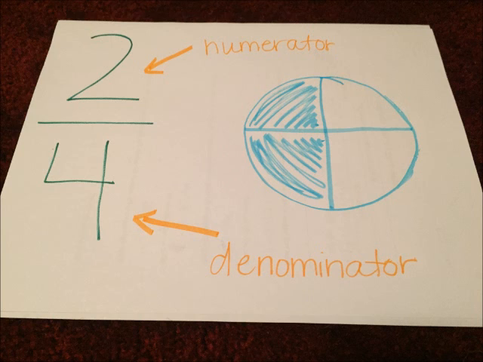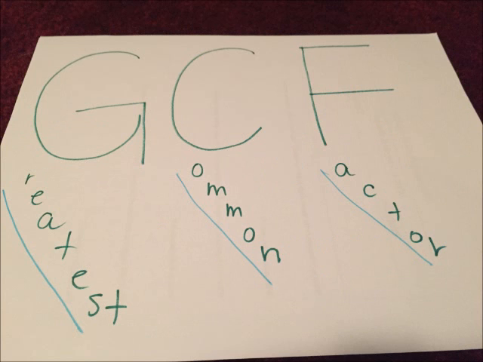You really need to remember your multiplication and division facts to know how to reduce, because that's really all reducing is, thinking of multiplication facts and then dividing both the numerator and the denominator by the same number. This number is called the greatest common factor, but we'll call it the GCF for short. Factors are two numbers that multiply together to get another number.